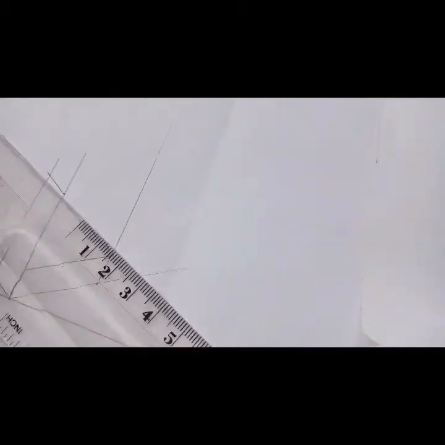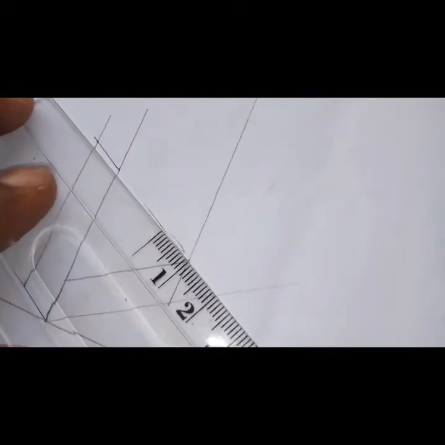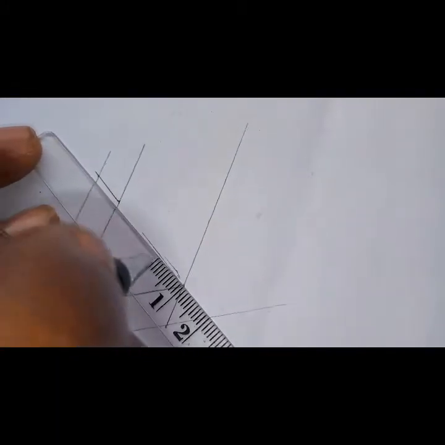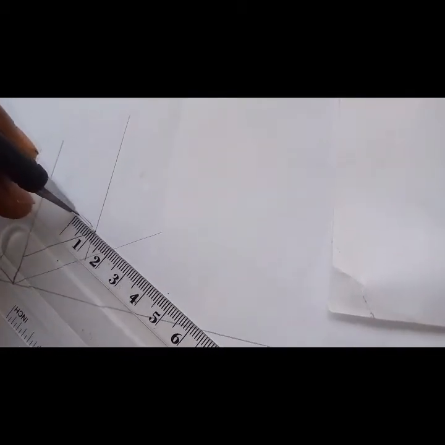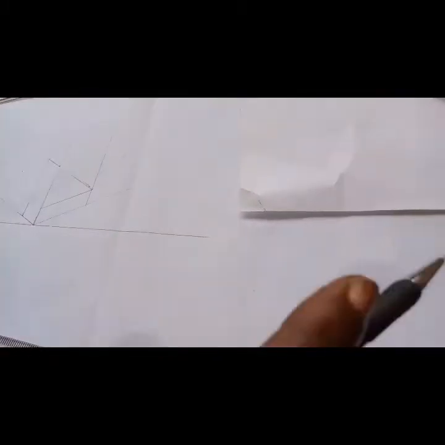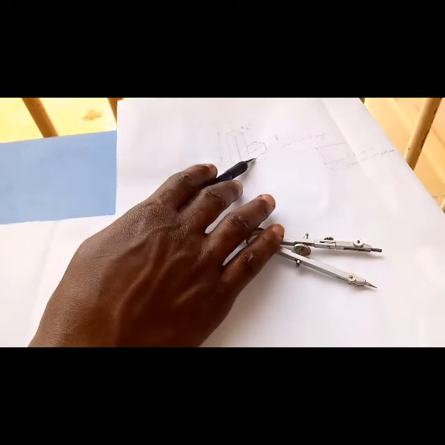Mark 10 from it. Mark your 10. This is it here. 10. So from that point now, and this is 30.